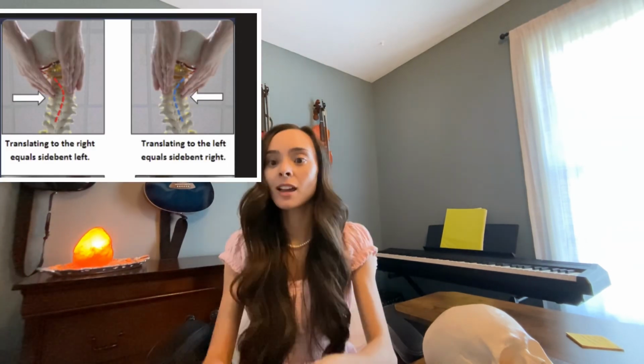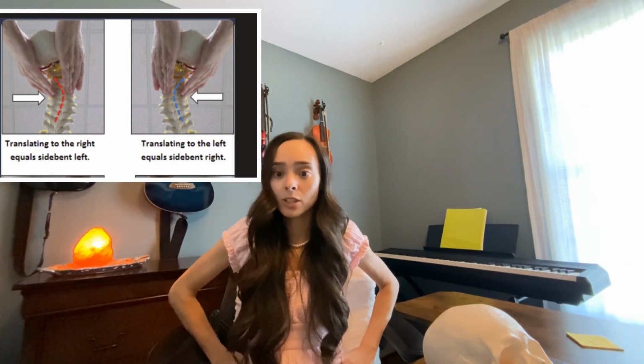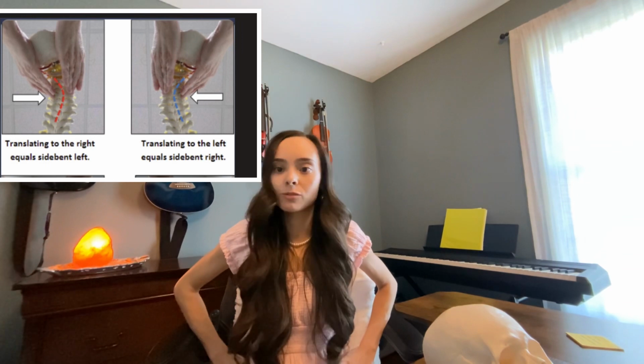So let's explain this. I want you to put your hands on your hips, and I want you to try to push your hips to the left. So whether you're standing up or sitting, push your hips to the left. Notice how when I pushed my hips to the left, my hips stick out further that way, but my body leaned this way. So I was able to translate my hips to the left, but I side bent to the right. So it's always opposite.